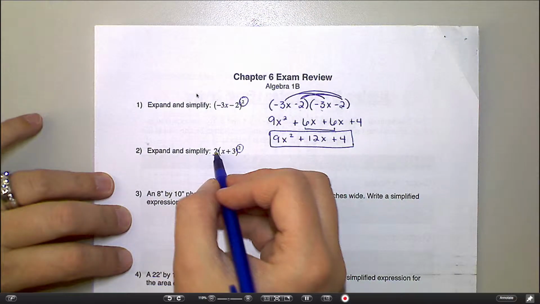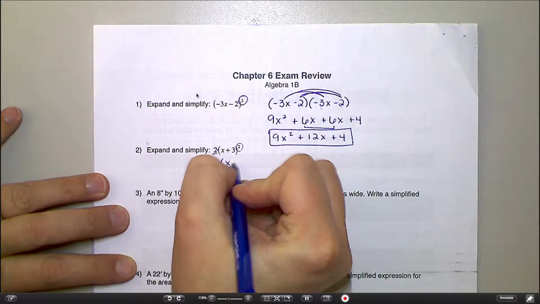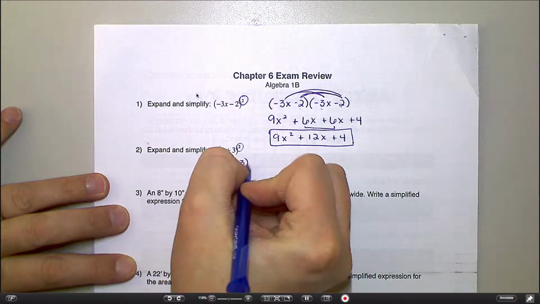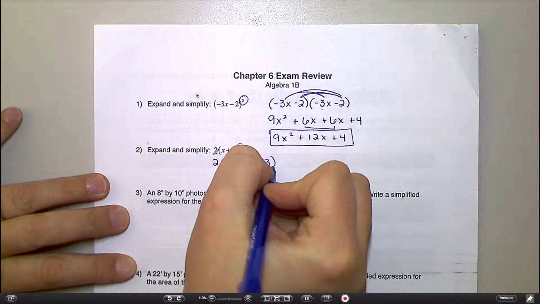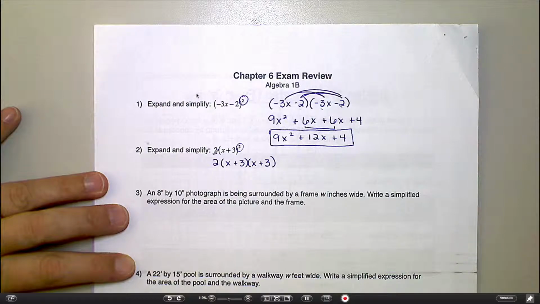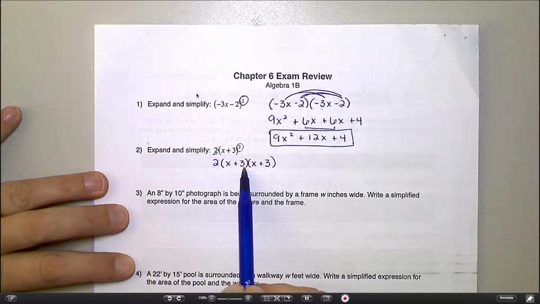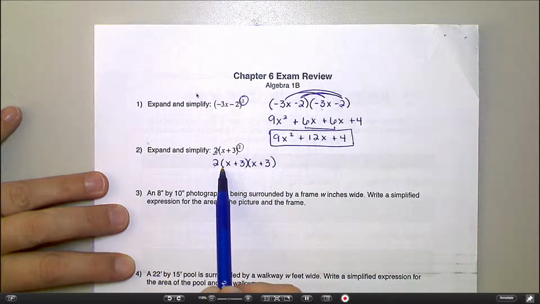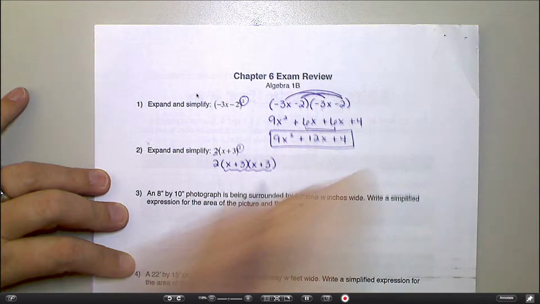So I'm going to leave the 2 alone for a minute, and I'm going to go ahead and square my parentheses, x plus 3, x plus 3. Now at this point, this is all multiplication. So you could, if you wanted to, distribute the 2 in here, but you would only want to do it in the first parenthesis. Instead of getting confused by that, I usually just do the FOIL part first. I just do this first.